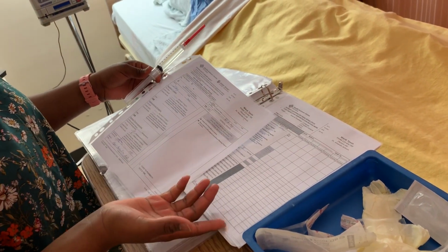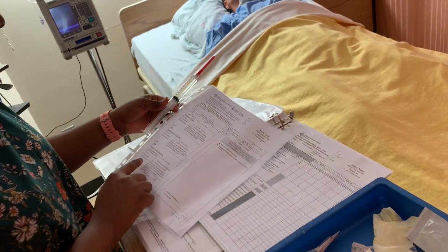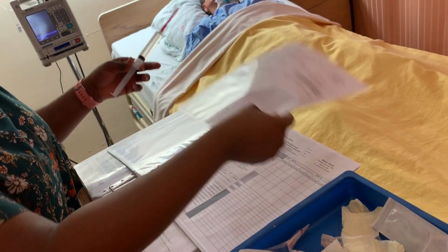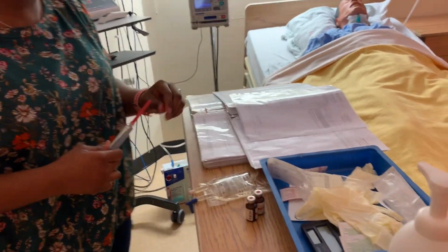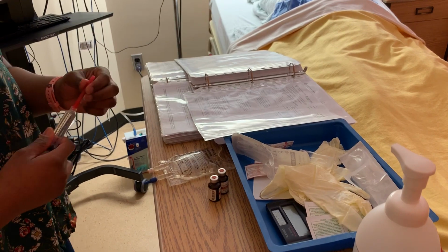Also, the PCA dose is going to be 10, as I'm going to put it on at my bedside, as well as lockout interval is going to be 5 minutes. So that's good. So I've checked my medication. So now it's time for me to dilute.